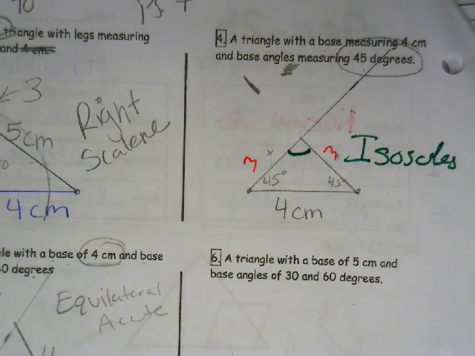So Eli used a protractor to measure this one. Did you measure it? Okay, listen. What if you don't have a protractor and you got to measure this one? What do triangles equal to? 180. So triangles are equal to 180. How many do you have already?